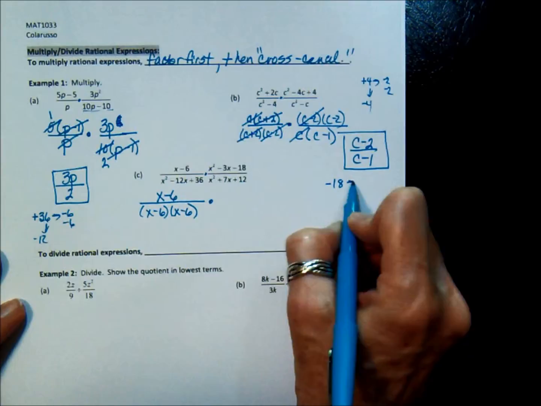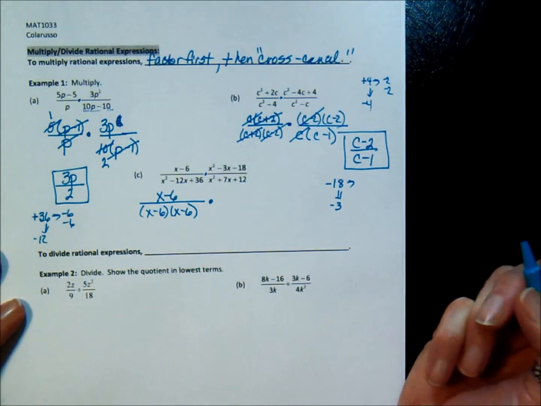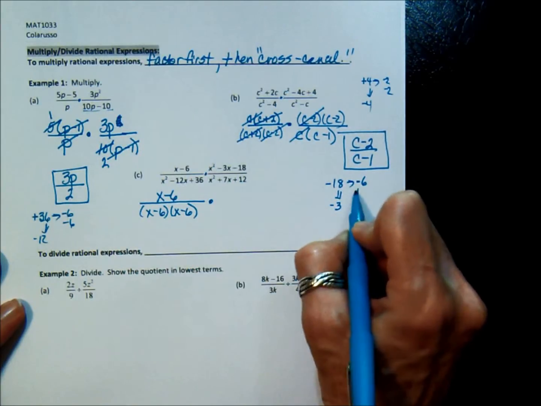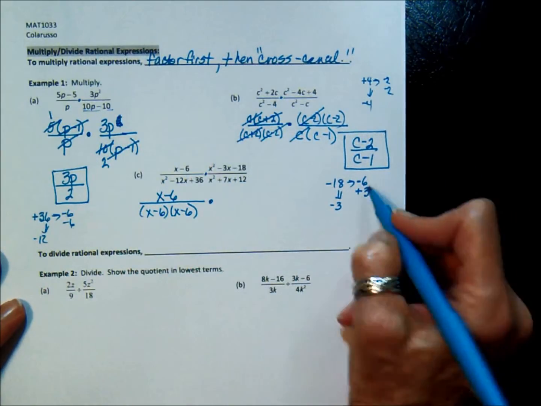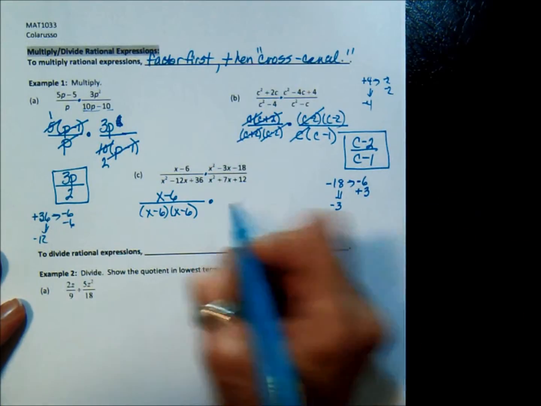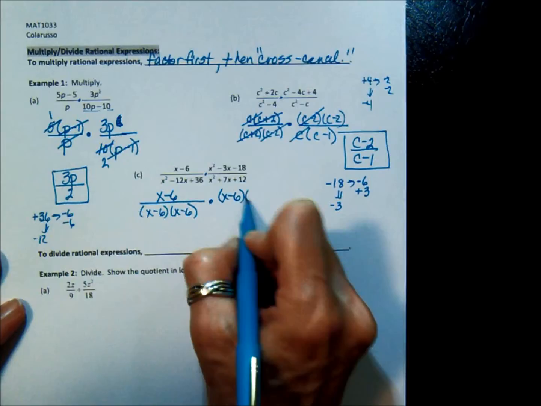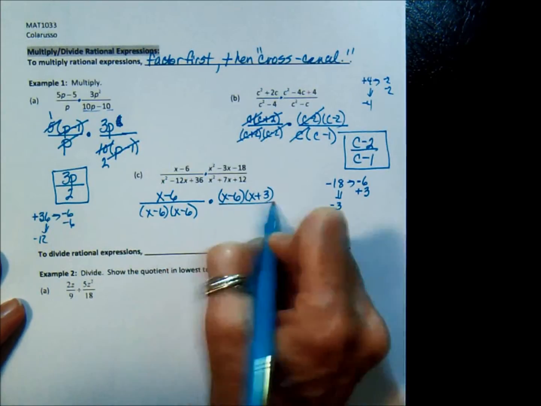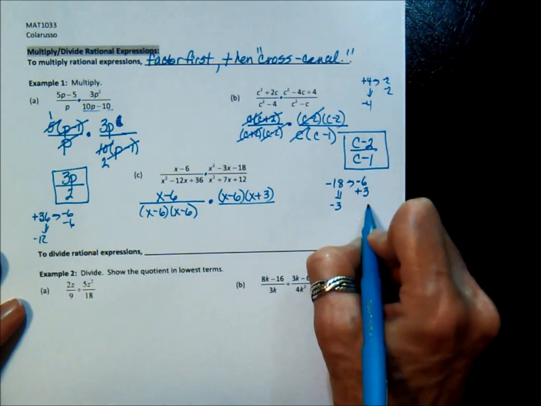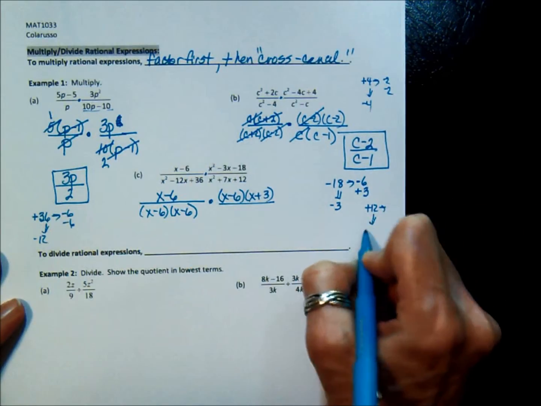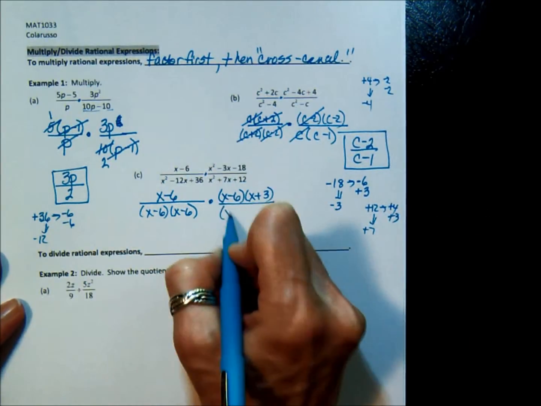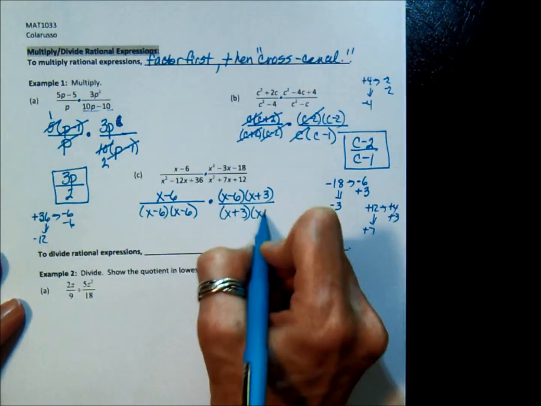So I need factors of negative 18 that add up to negative 3. I believe that's a negative 6 and a positive 3. Check. It multiplies. Yes. Check. Yes, it adds. So we have x minus 6, x plus 3. And finally, I have another trinomial short where I need factors of positive 12 that add up to positive 7. That is positive 4 and positive 3.